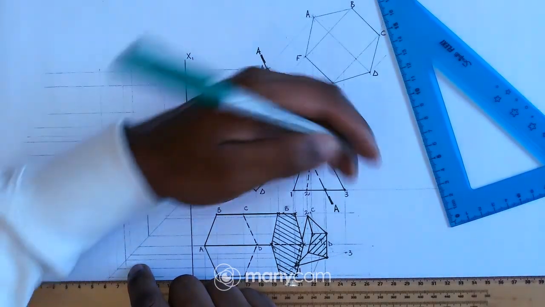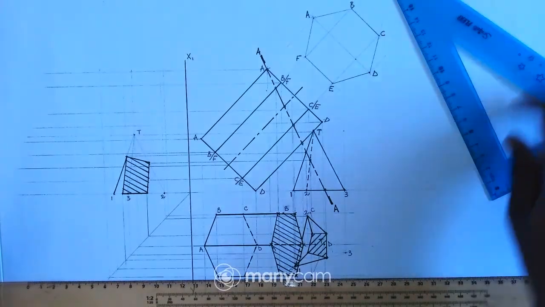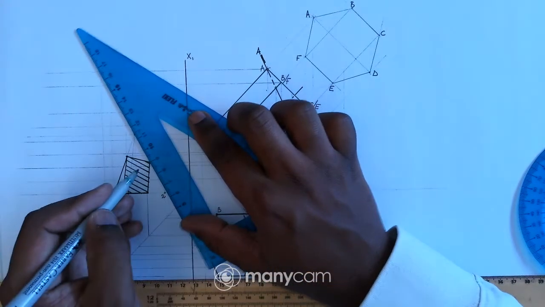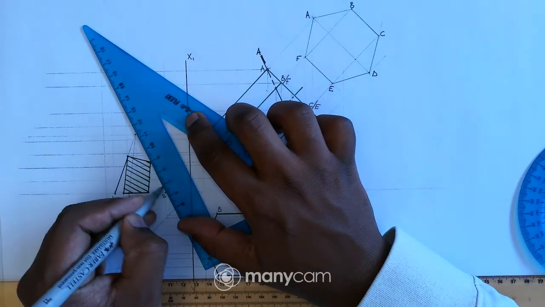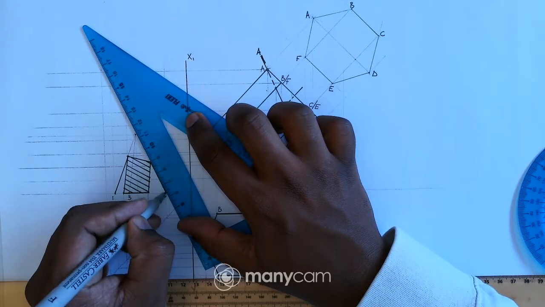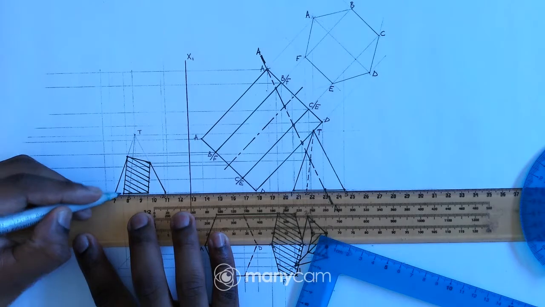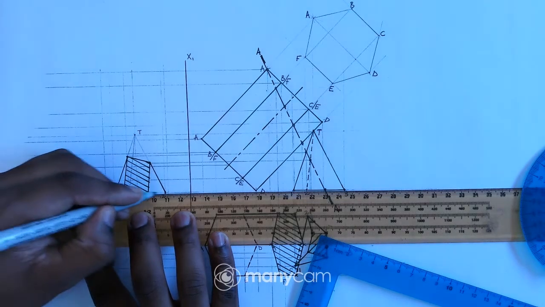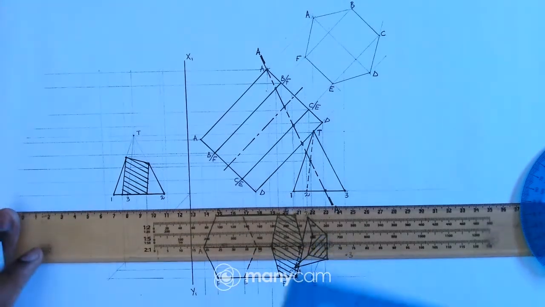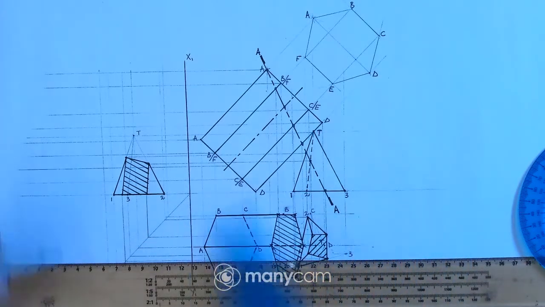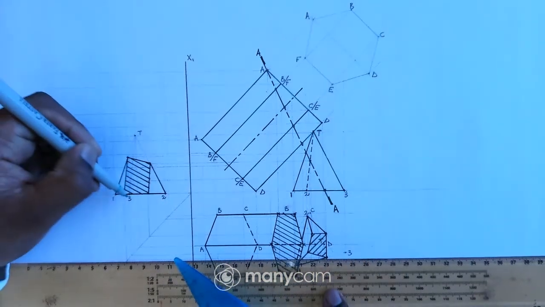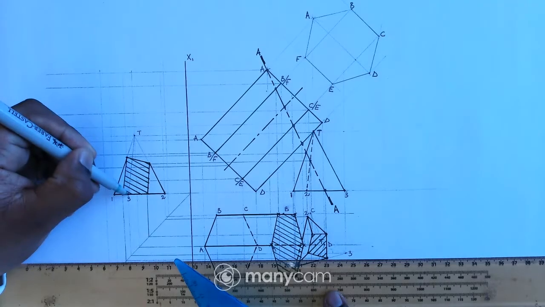Point T is removed with point 3, right? Okay, so I can also draw this side, like that, and also the base there. Okay, so remember we have to add the hidden detail line. So we have this line T2, right?